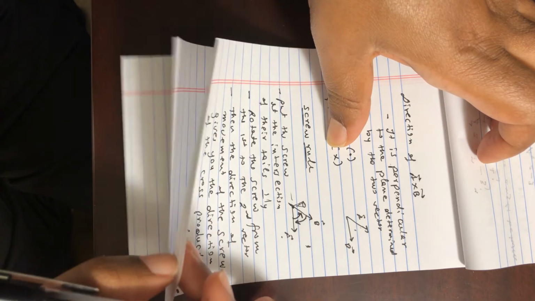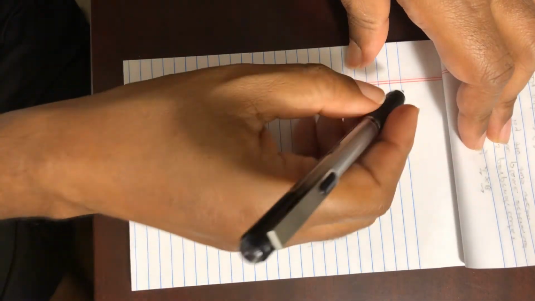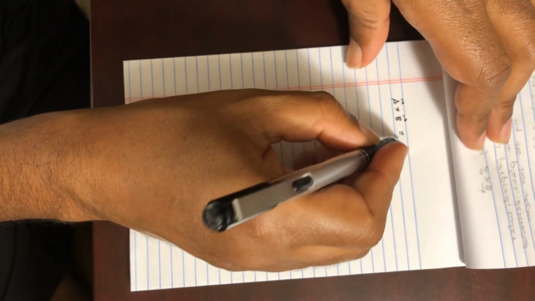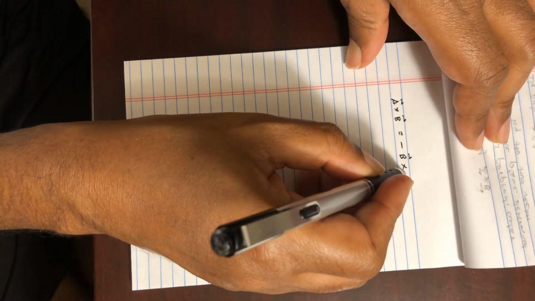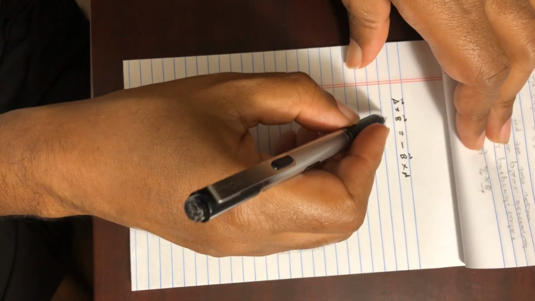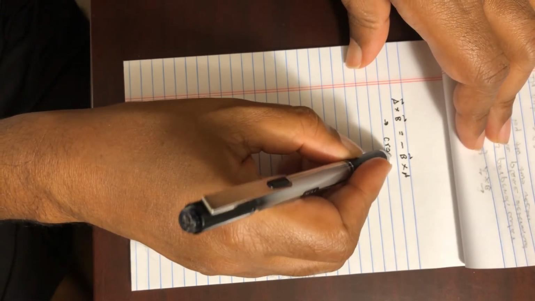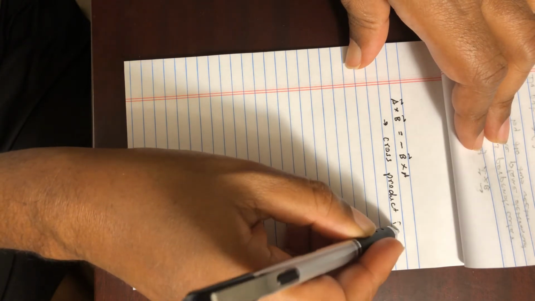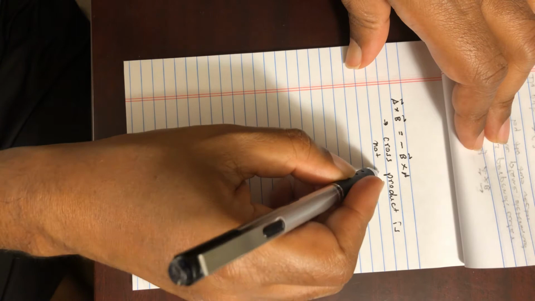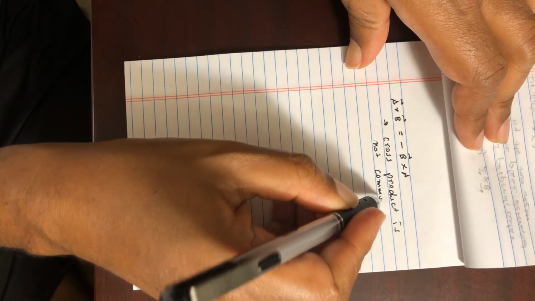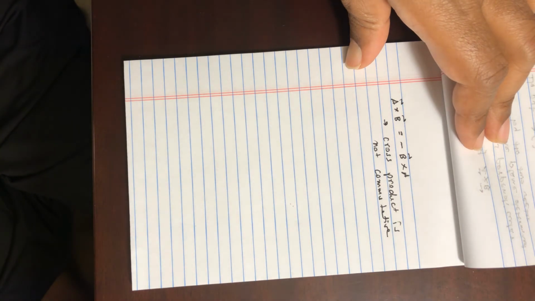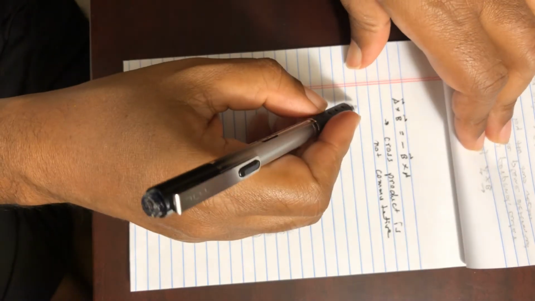So we have the following property of cross product. If you flip the order, it doesn't remain the same. A cross B becomes negative B cross A. That means cross product is not commutative. Now let's look at the other rule.